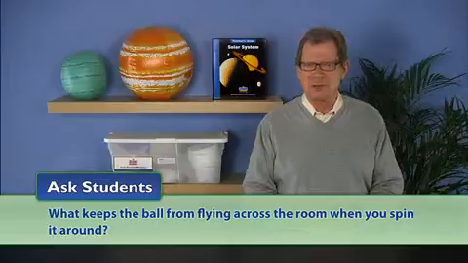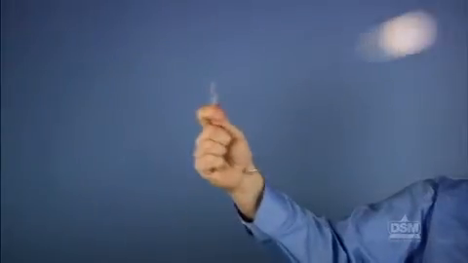When all of the students have completed their activity sheets, ask what keeps the ball from flying across the room when you spin it around. Students should respond that the string keeps this from happening. Then ask students, what do you think keeps Earth and the other planets from flying off into space away from the sun? Be sure to accept all reasonable answers.